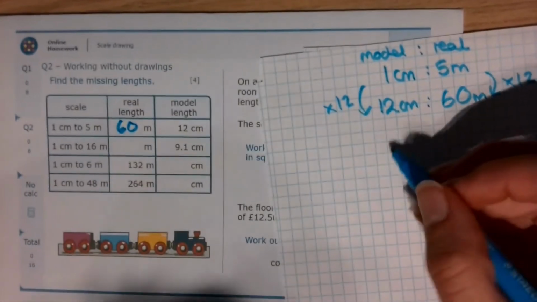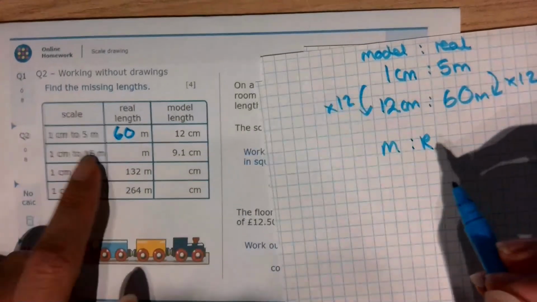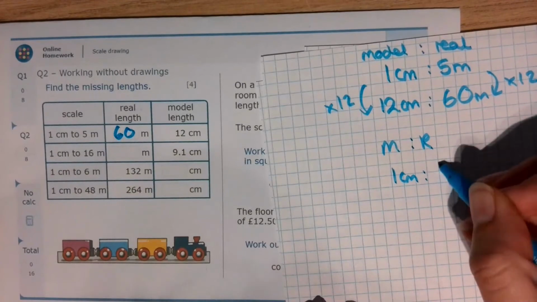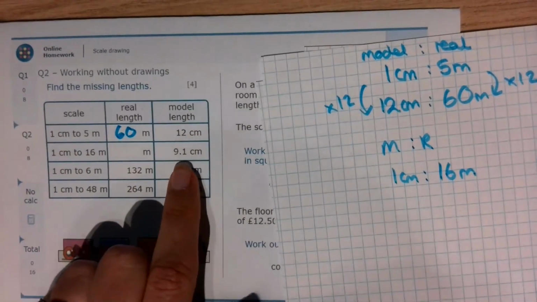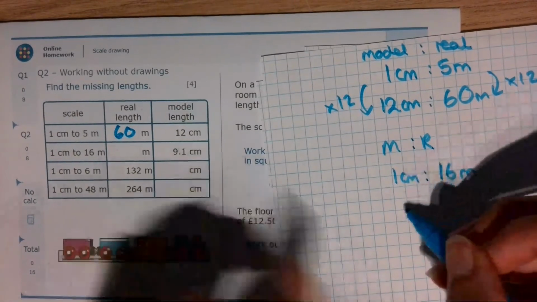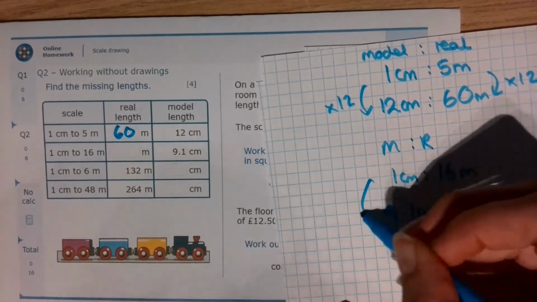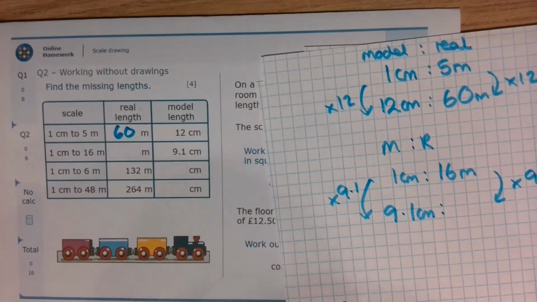We've then got ourselves a different ratio, 1 to 16, 1 centimetre, 16 metres. A little bit off, but never mind. Again, we're given the model length, 9.1. So we have to multiply by 9.1, multiply by 9.1.